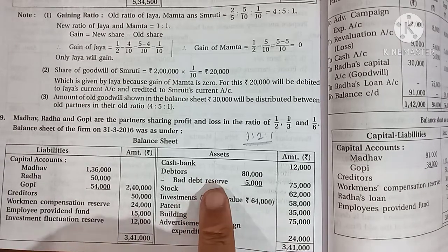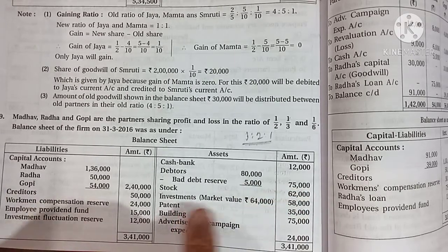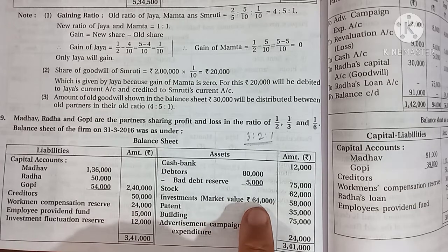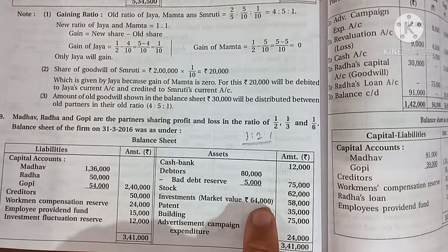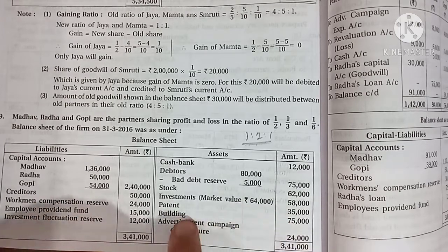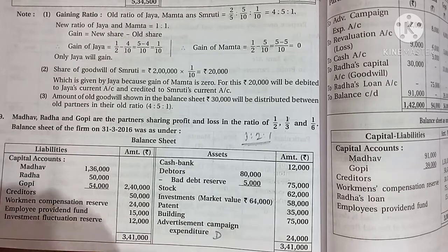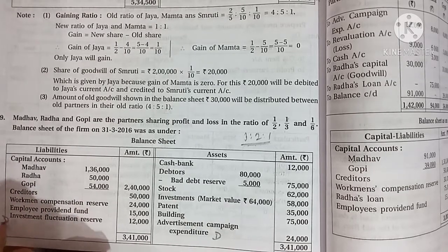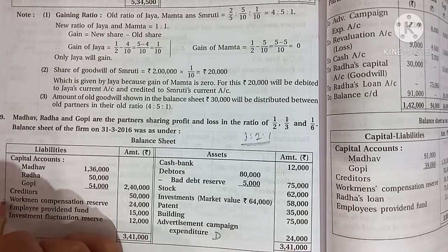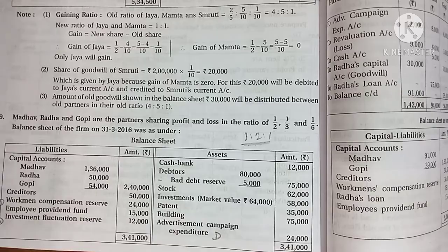On this side, cash and bank balance, debtors 80 minus 5 is equal to 75. Stock 62. Investment, within brackets, market value is given as 64. This is one type of internal adjustment. That means book value is 58, market value is 64. Patent 35, building 75. Advertisement campaigning expenditure you have to distribute. The investment fluctuation fund and the workman compensation fund you also have to distribute, but the employees provident fund will not be distributed if nothing is given in the adjustment. If it is given in the adjustment, we will do it according to that.